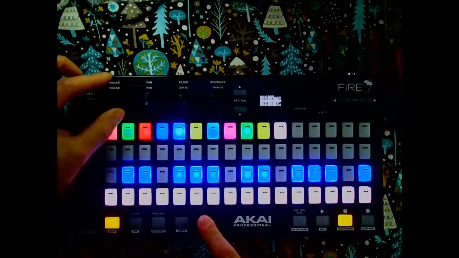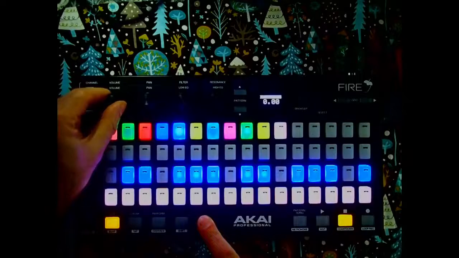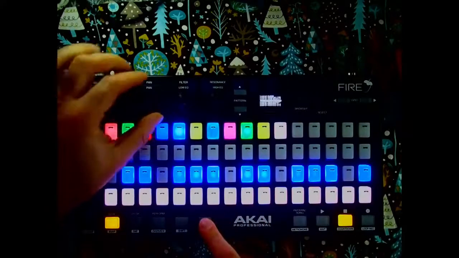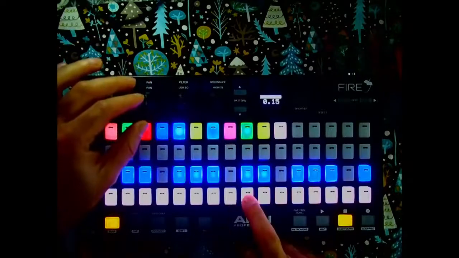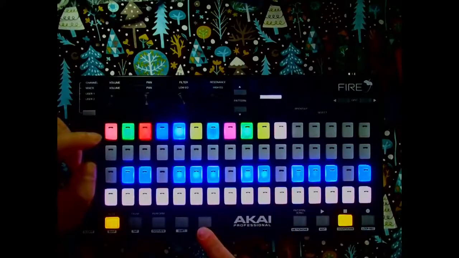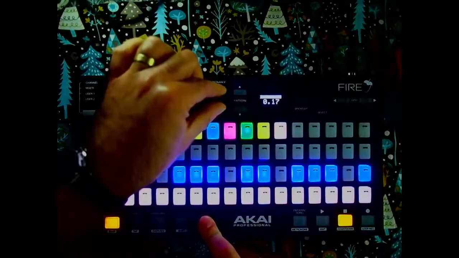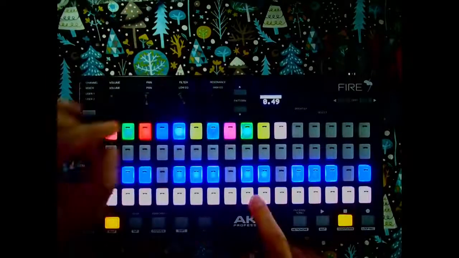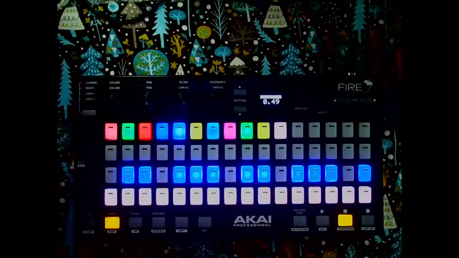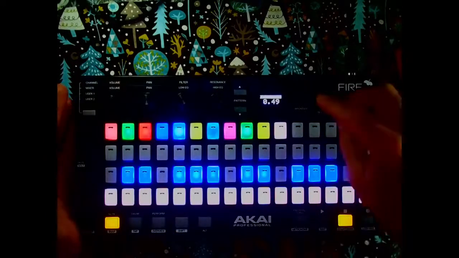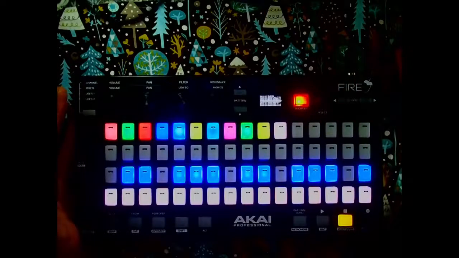And holding down these keys, all four knobs become ADSR, so that you can change the attack, decay, sustain, and the release. So that's basically the functionality I was making use of to build the track.